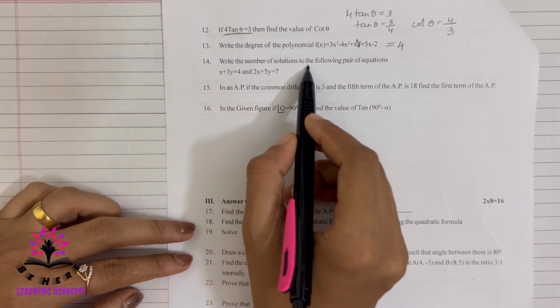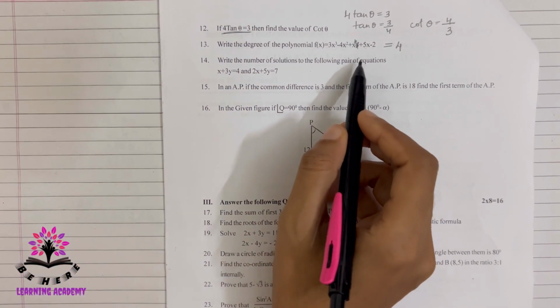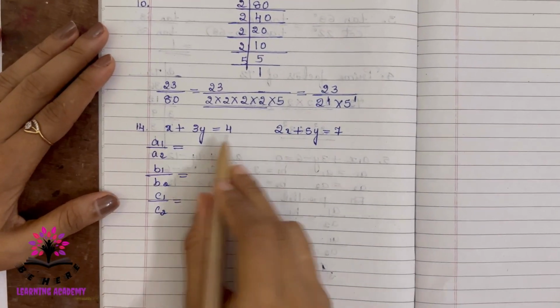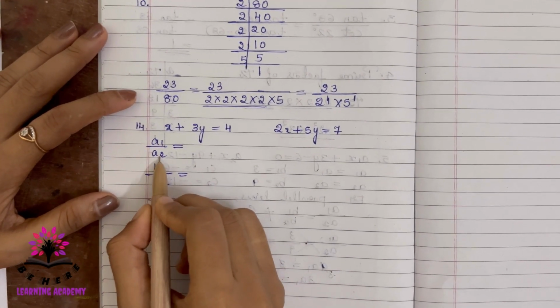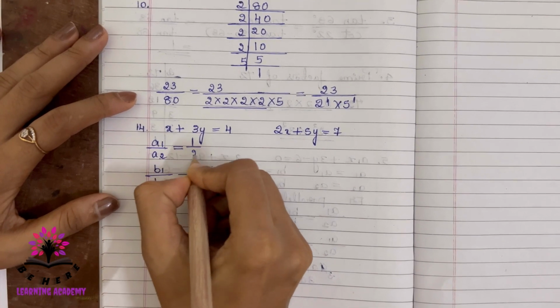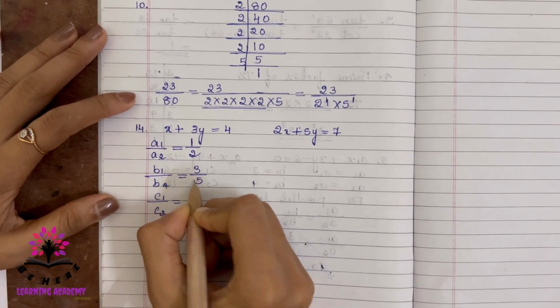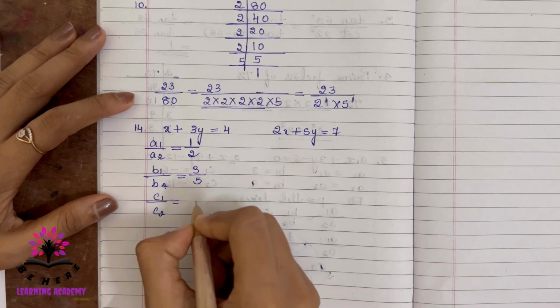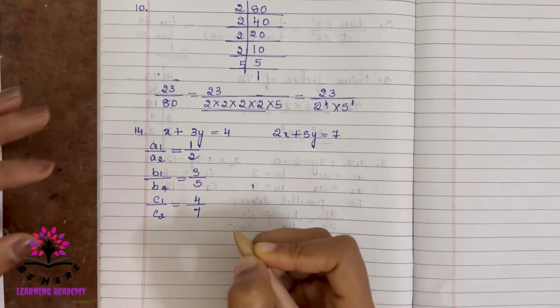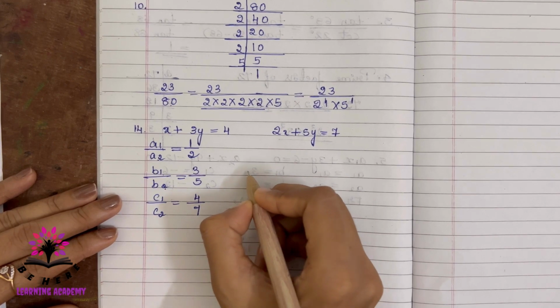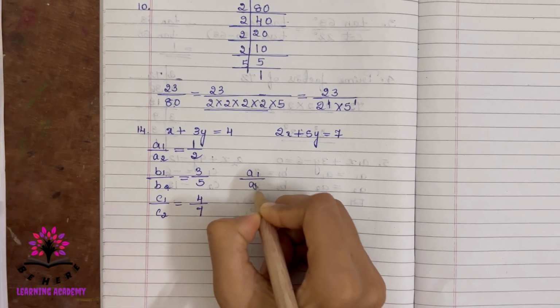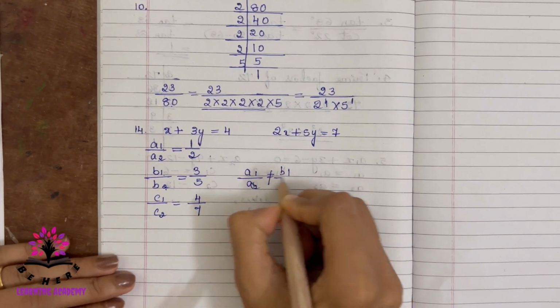Write the number of solutions of the following pair of equations. Let us solve this question in the book. So I've written the equations here. Let us write the values. a1 by a2 is 1 by 2. b1 by b2 is 3 by 5. And c1 by c2 is 4 by 7. Now from this we can write that a1 by a2 is not equal to b1 by b2.